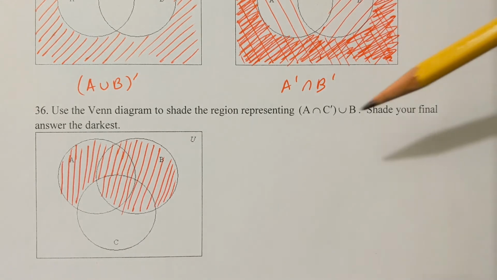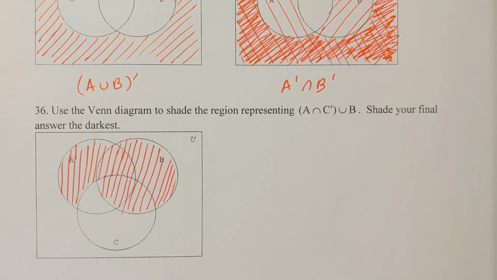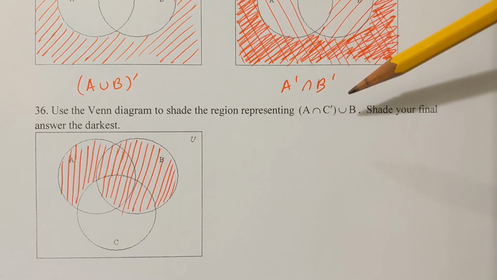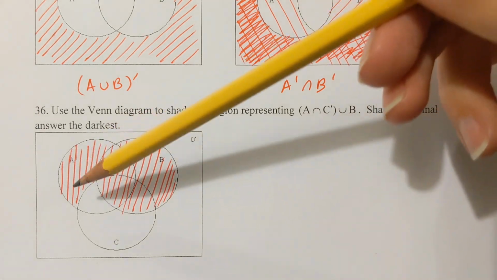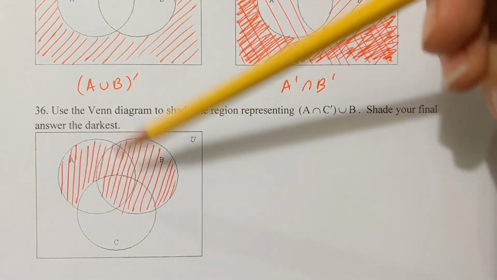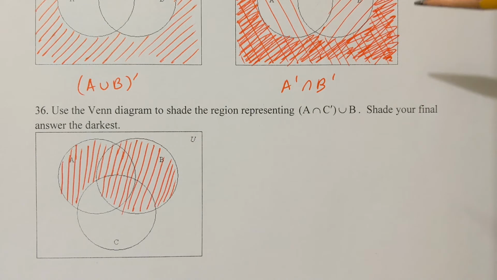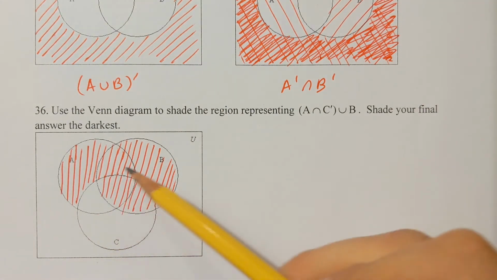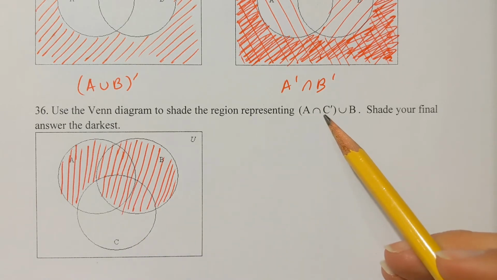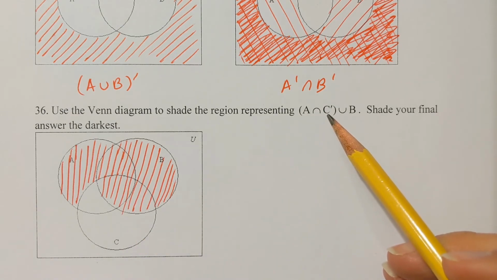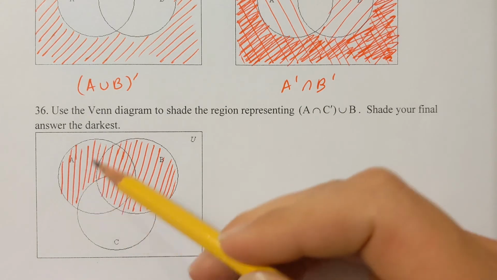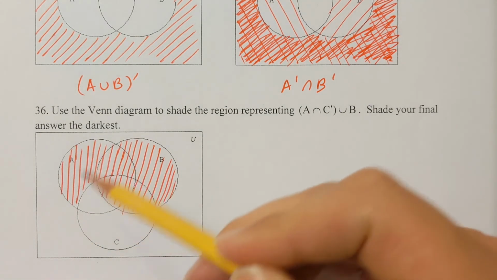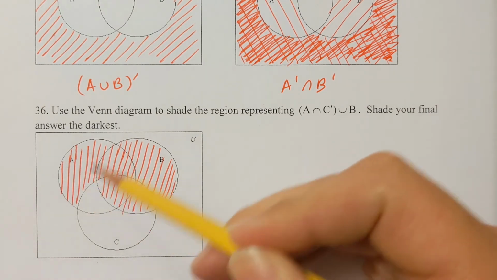Okay, parentheses means that I'm going to start with that first. So everything in A and C complement. Everything in A means I've got circle A shaded, intersect C complement. C complement means everything outside of C. Intersection means where would you have shaded twice? If I shade everything in A and everything outside of C, where would I have shaded twice? Well, it'd be this region right here.